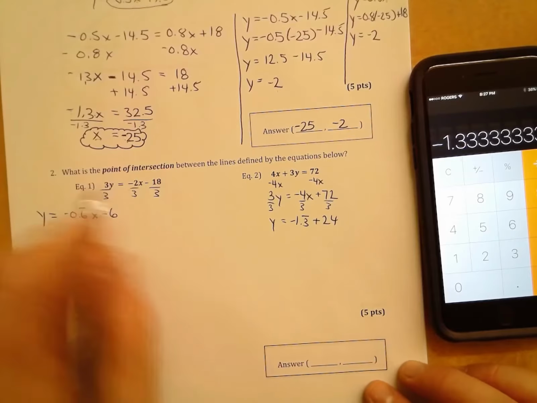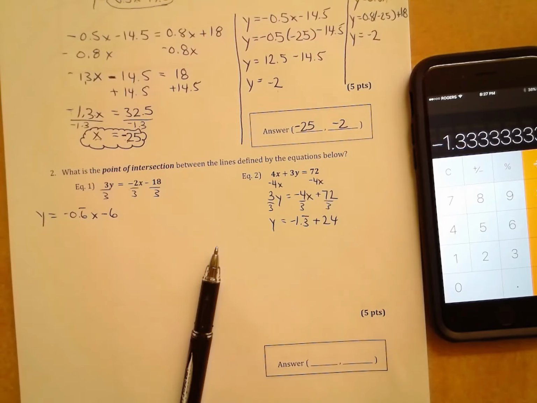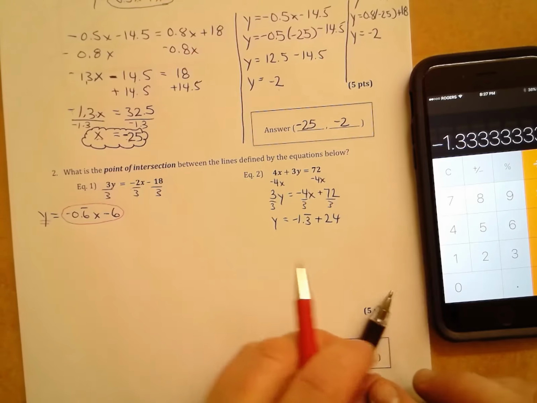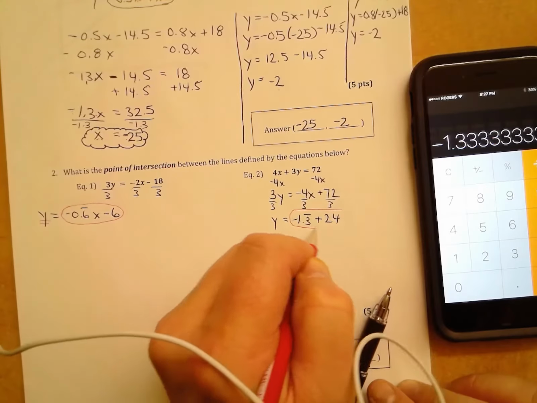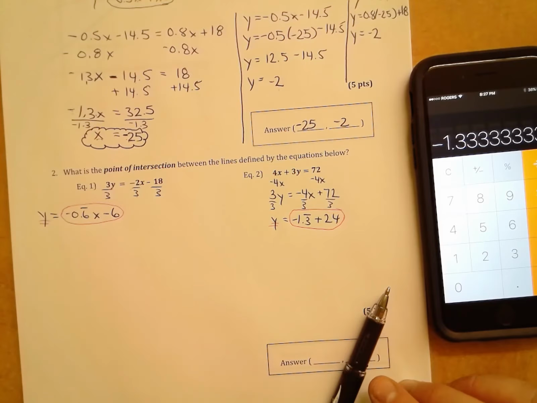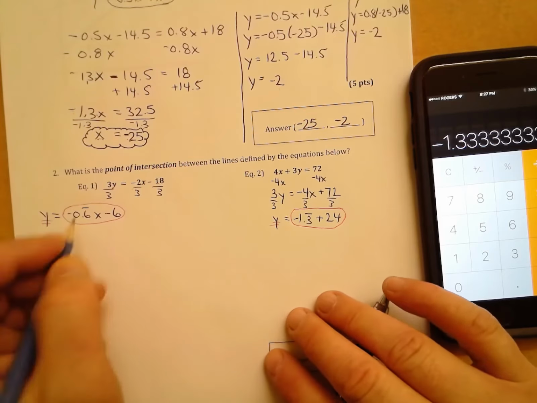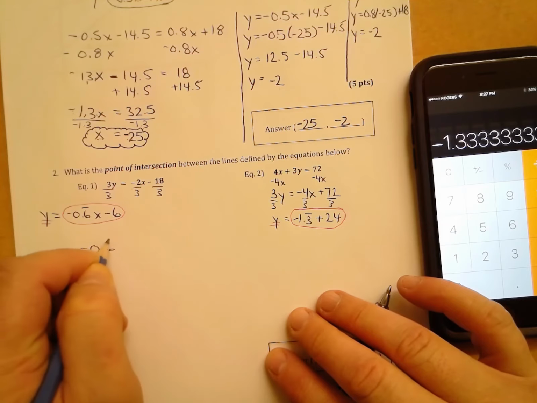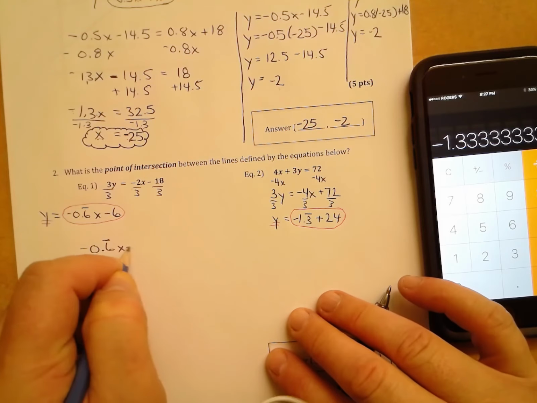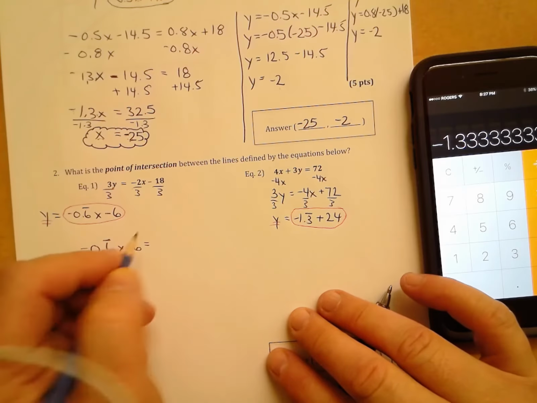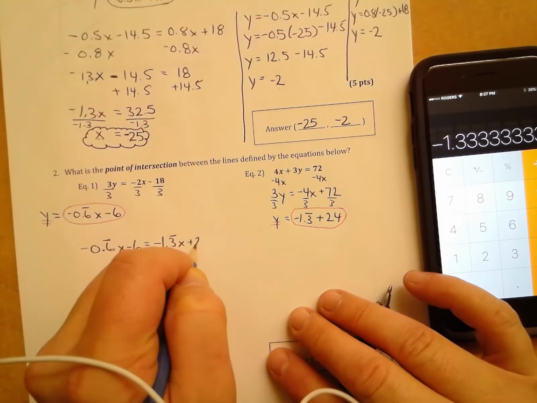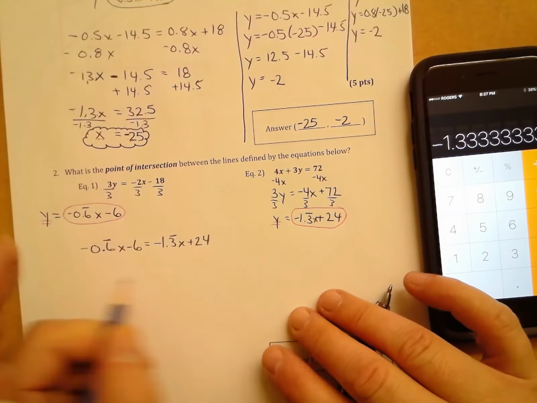Step 2 is to take, let me just demonstrate this with a little bit of color, is to take the ax plus b component from the isolated y over there and the ax plus b component from the isolated y over there, and we make them equal to each other. So negative 0.6 repeating x minus 6 is equal to negative 1.3 repeating x plus 24. Forgot my little x over there.